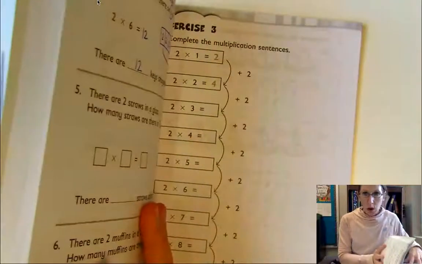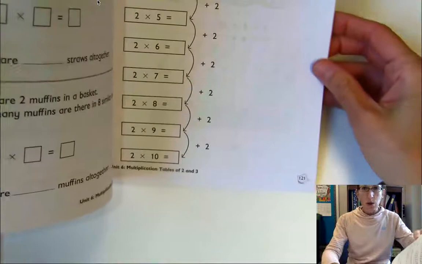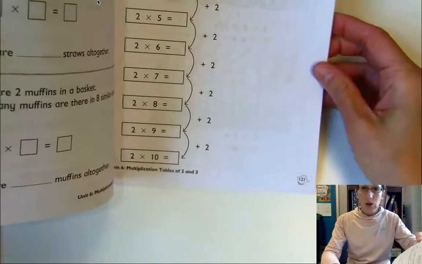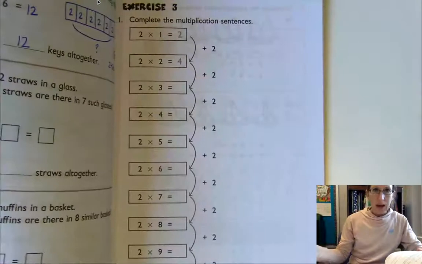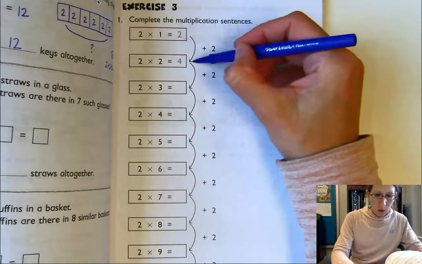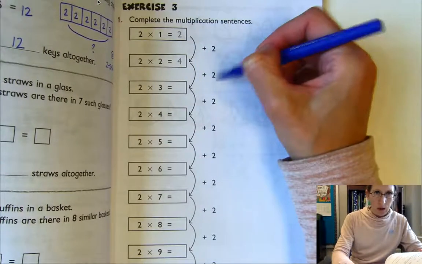So that is what we're going to work with in our textbooks for today. And then our homework for today, to keep practicing a little bit more with skip counting and multiplying by 2, we are going to do pages 121 to 124. So here they are just showing us that as we multiply, we're just adding 2 as we go.